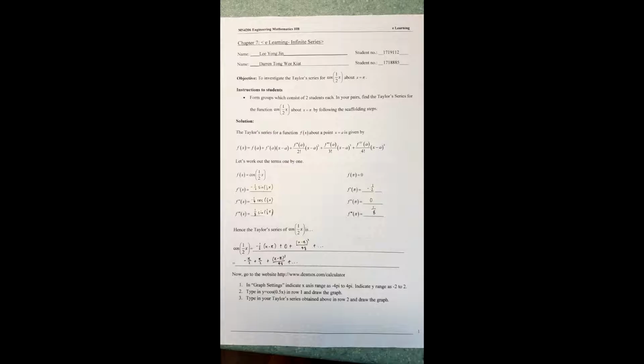sine half x. So when you sub in pi to our f(x), we get 0, and f'(pi) equals negative half, f''(pi) equals 0, f'''(pi) equals 1/8.